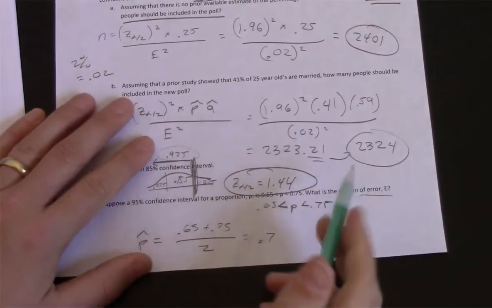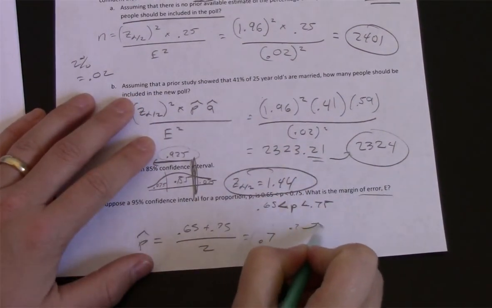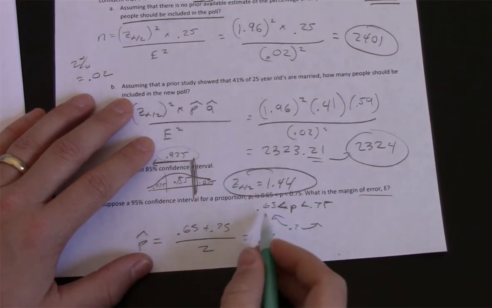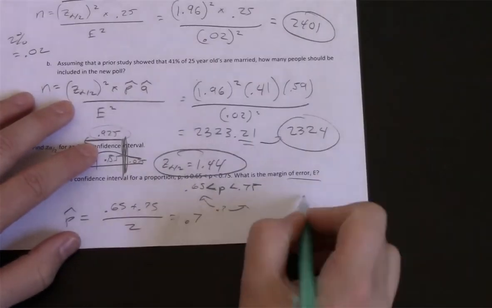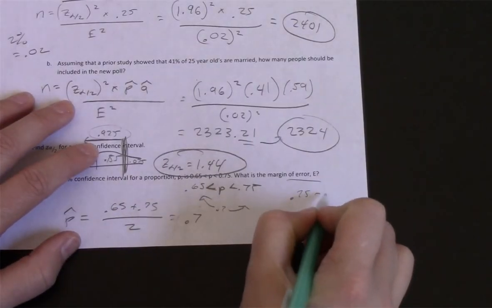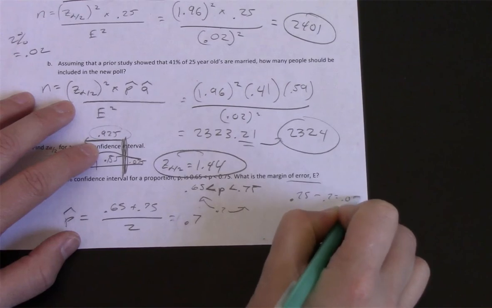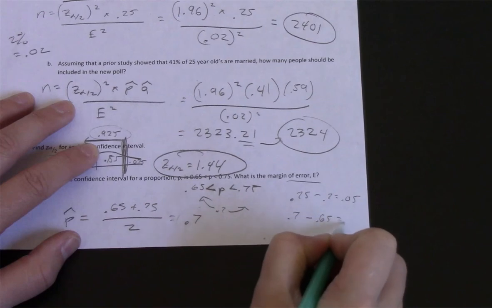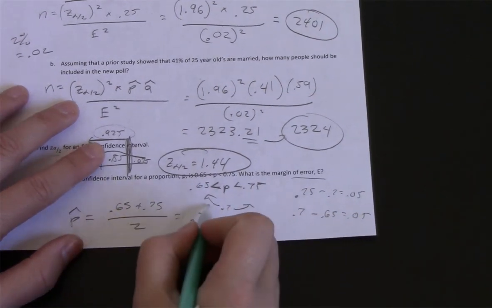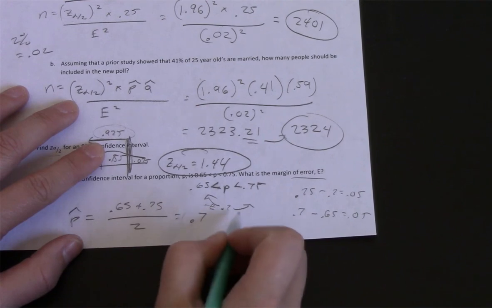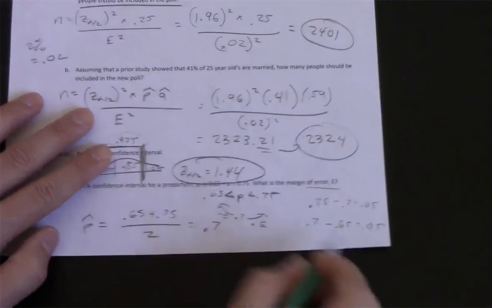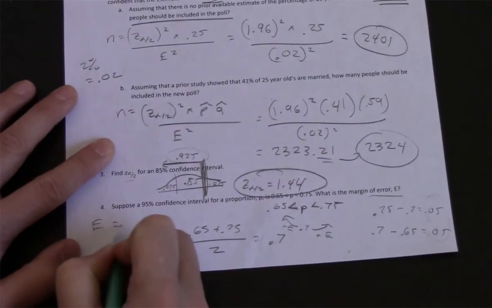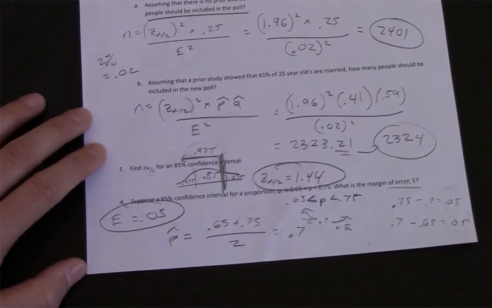Okay, so how much did I go up from 0.7 to get to 0.75, and how much did I go down from 0.7 to get to 0.65? Right? So 0.75 minus 0.7 is 0.05, and 0.7 minus 0.65 is 0.05. So I'm basically going the margin of error below the sample proportion and the margin of error above the sample proportion. So my margin of error must be 0.05. All right.